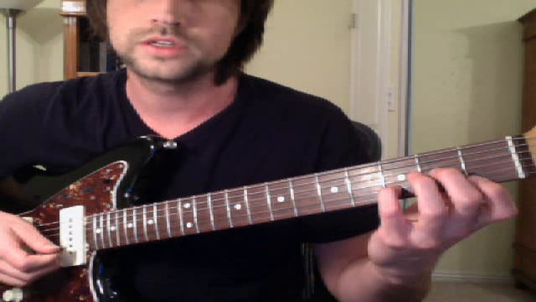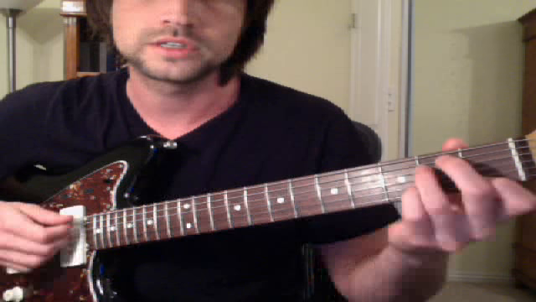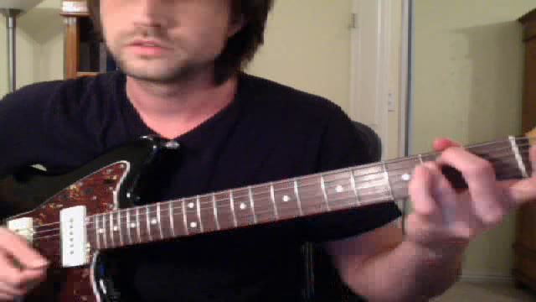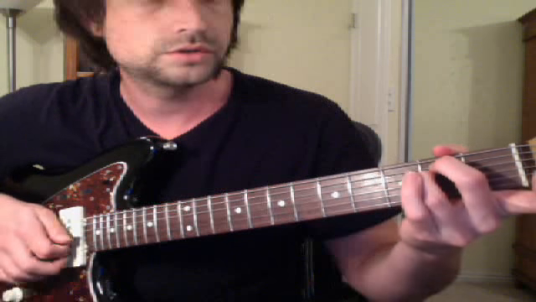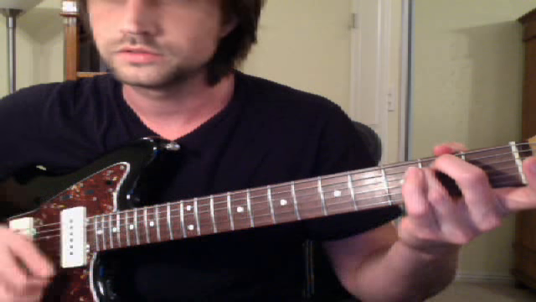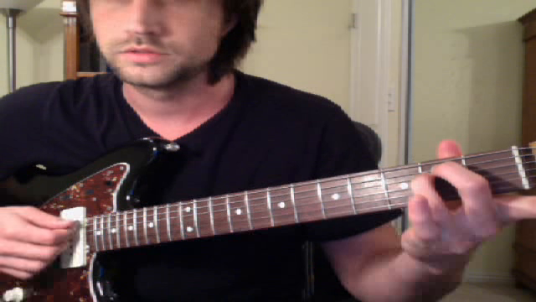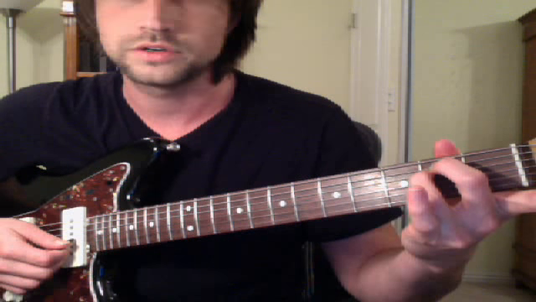The next chord is E minor, the 3 chord. This is like the easiest chord on guitar. 0, 2, 2, 0, 0, 0. Zero, 2, 2, and then just zeros.